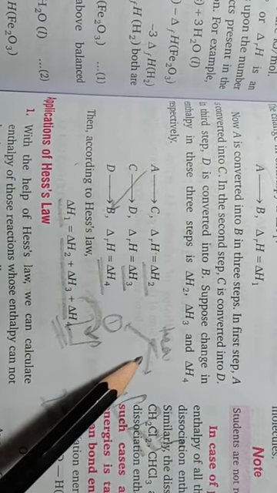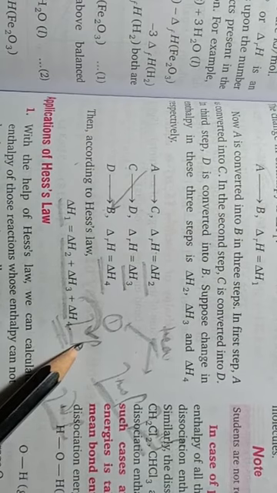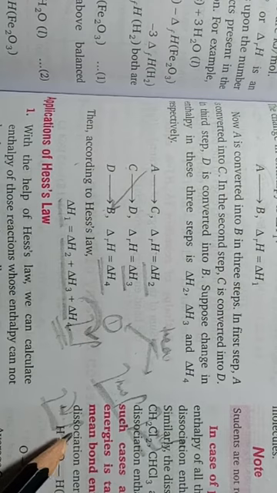According to Hess law, in both cases the total enthalpy change will be the same.